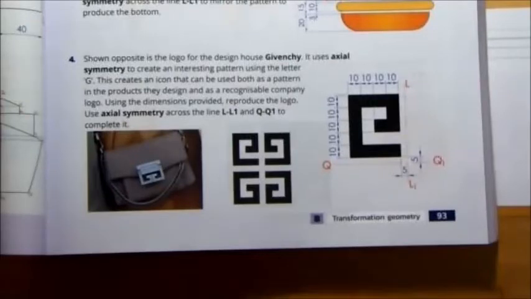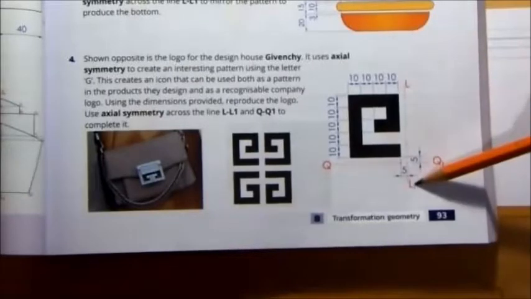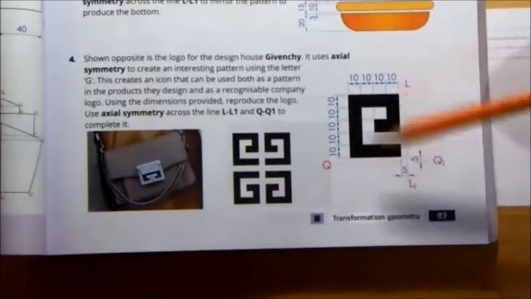So using the dimensions provided, reproduce the logo. Use axial symmetry across the lines L and L1 and Q1. So we'll probably start with L to L1. Well, of course, we'll start by drawing the image.